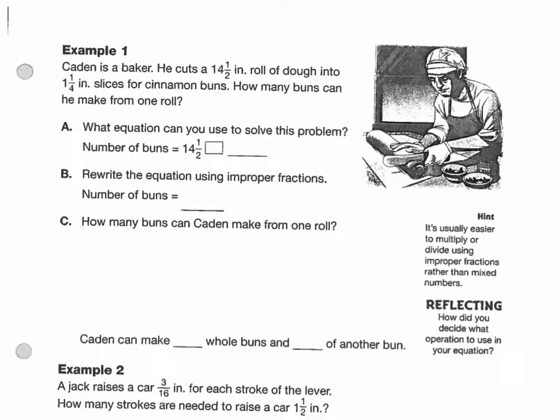Example number 1. Caden's a baker. He cuts 14.5 inch roll of dough into 1 1/4 slices for cinnamon buns. So you can draw a picture here. The entire thing's 14.5 inches. And he's going in 1 1/4 inch slices. Okay, just to visualize it.